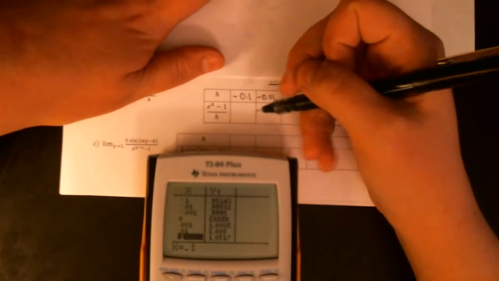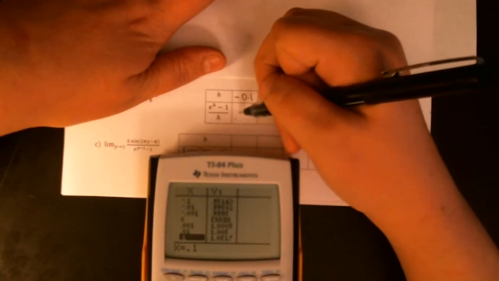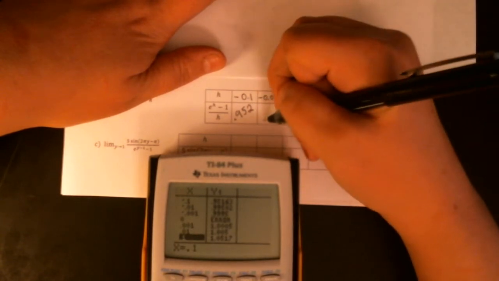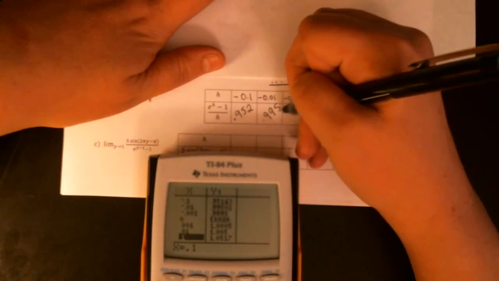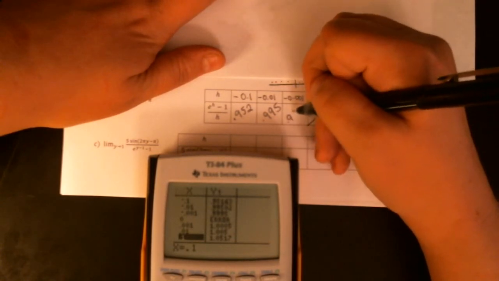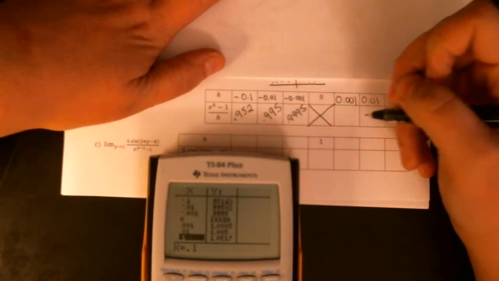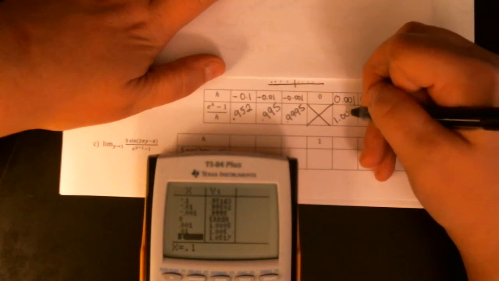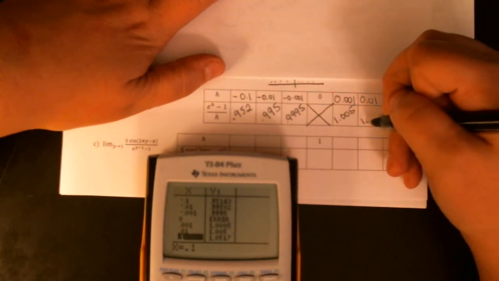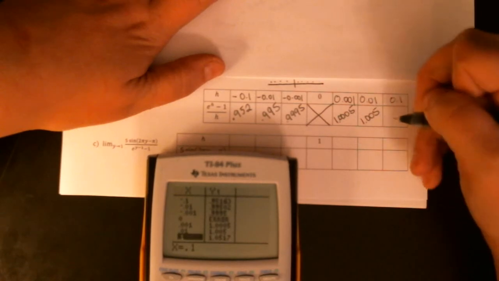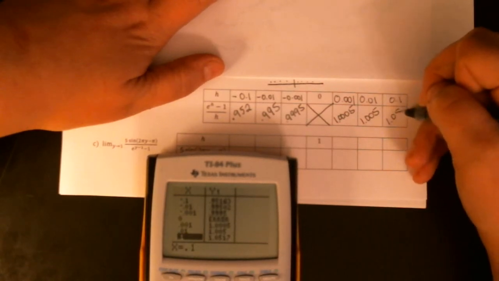Okay, and then as far as showing work goes, you can just show me this. So I got 0.952-ish, 0.995-ish, and then 0.9995. On the other side, I had the 1.005, one more 0 in that one. Here's the 2 zeros, and 1.0517.